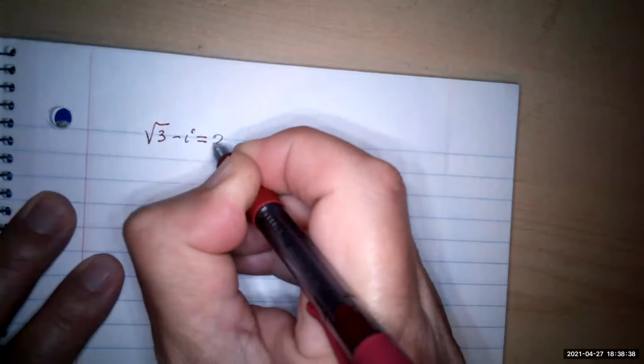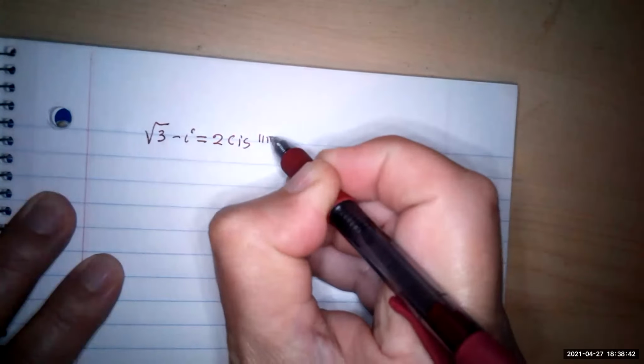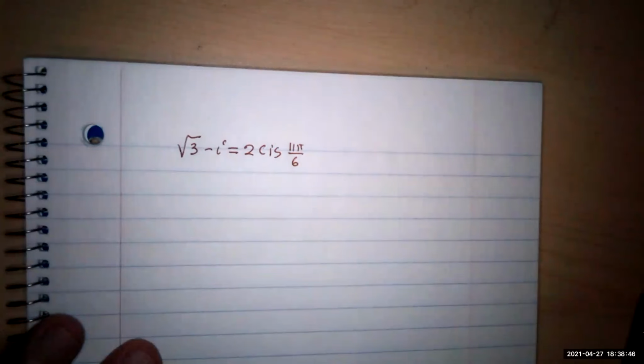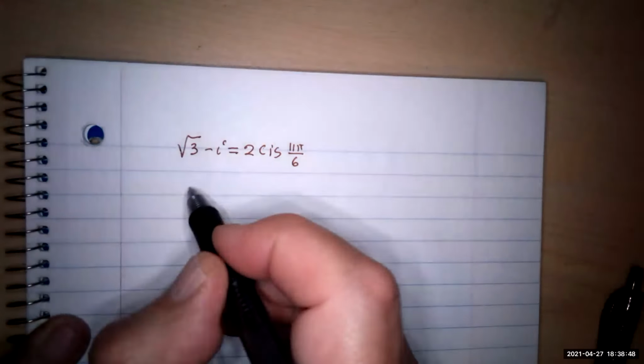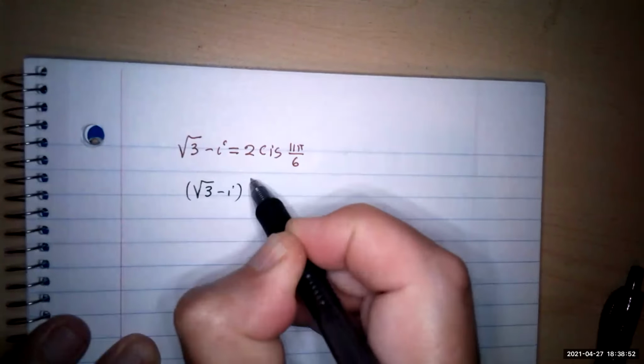So radical 3 minus i is going to be 2 cis of 11 pi over 6. So go back to the original question. The original question was radical 3 minus i to the 6.